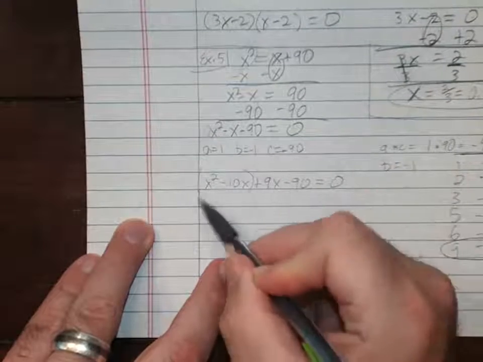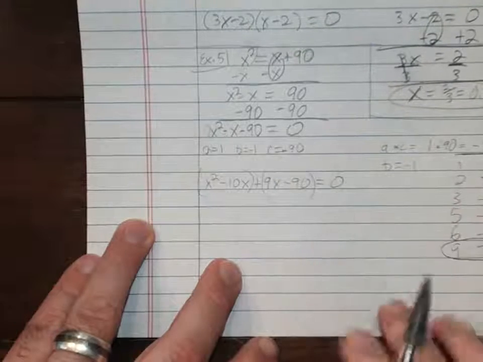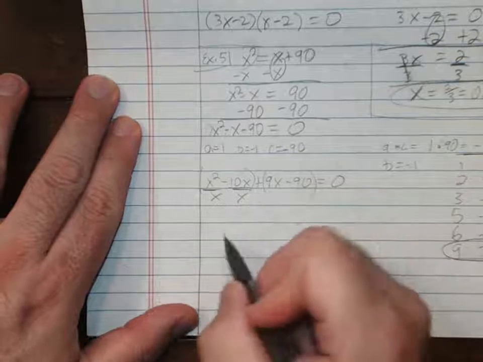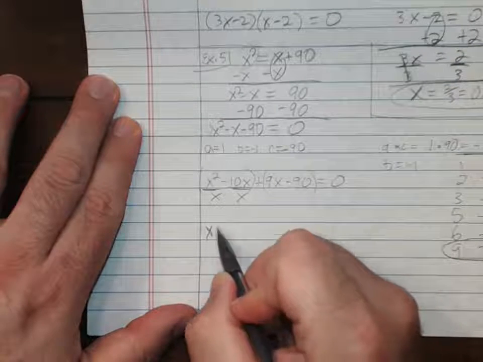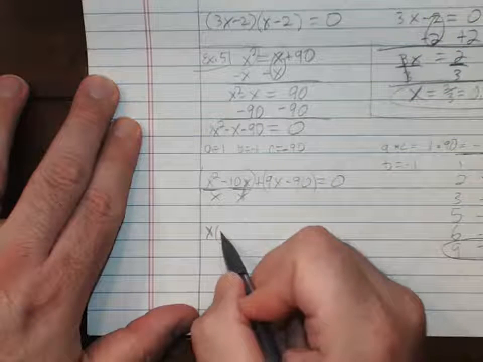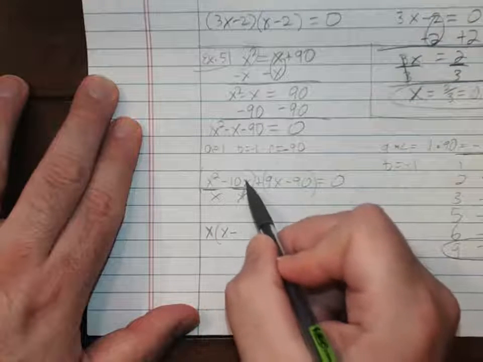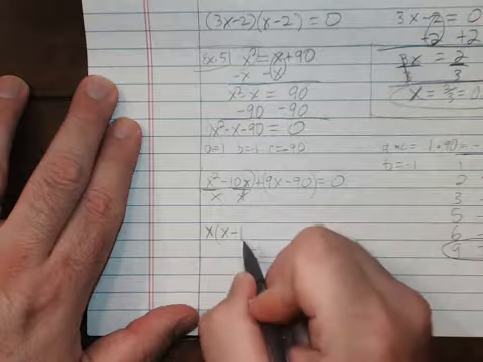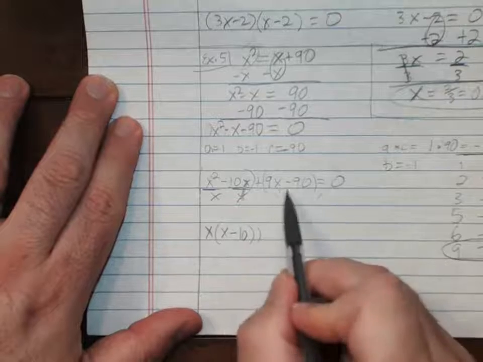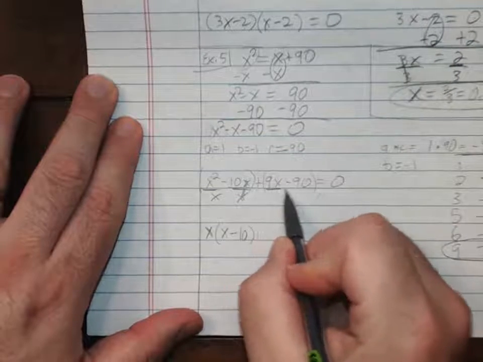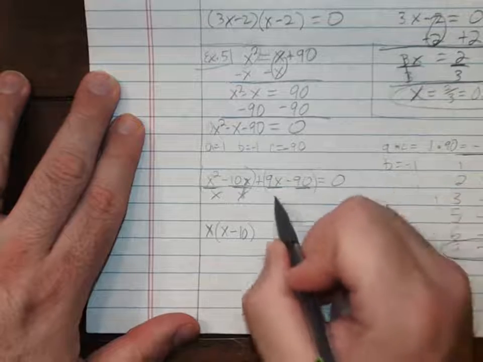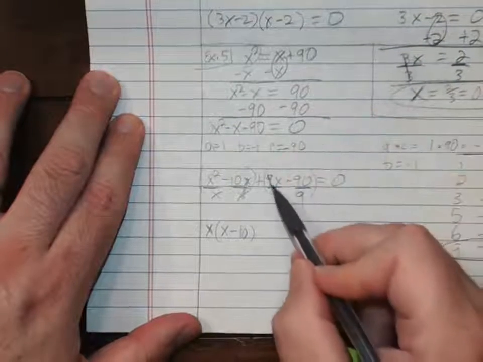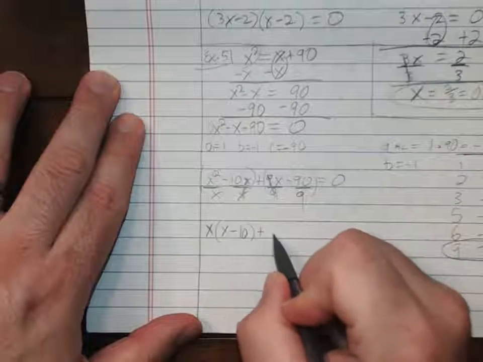So here are my groups: x squared minus 10x, 9x minus 90. First group, the only thing they have in common is an x. So I will factor that out. X gets factored out. X squared divided by x is x. These x's cancel. This is really just negative 10 times 1. That's negative 10. So I get that. Over here, I got 9x and negative 90. They certainly don't have any variables in common, but they do have the 9 in common. 9 divided by 9 is 1. 1 times x is x.